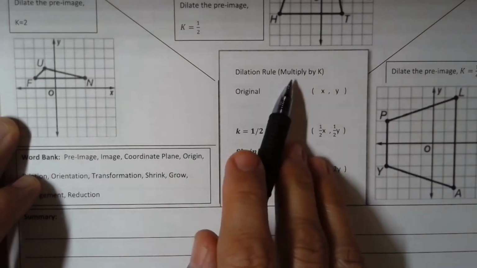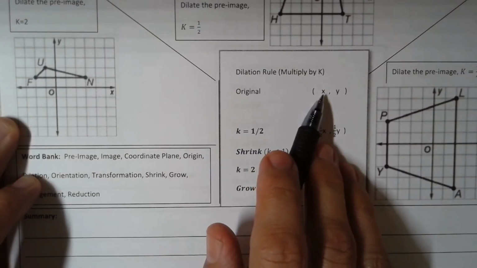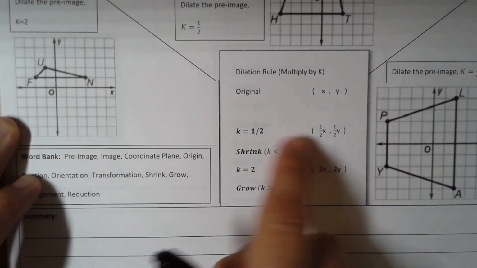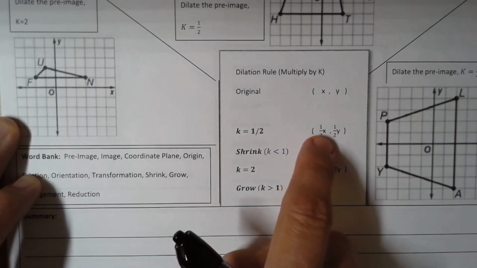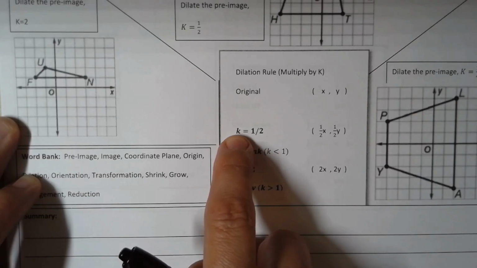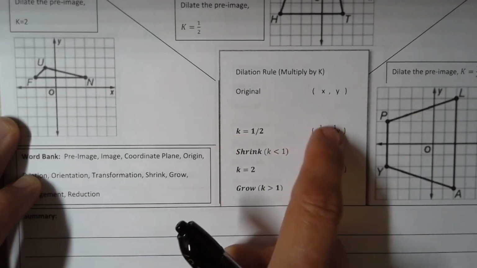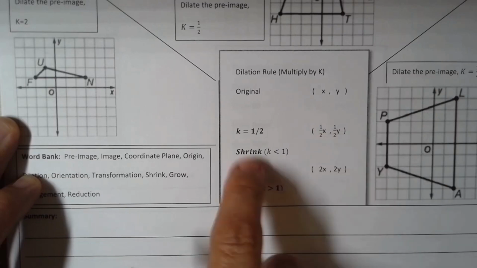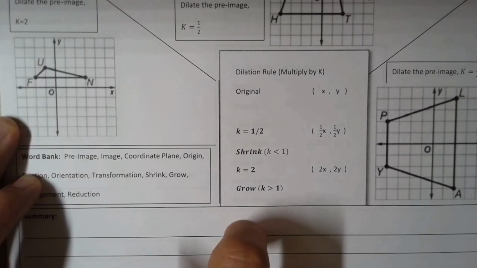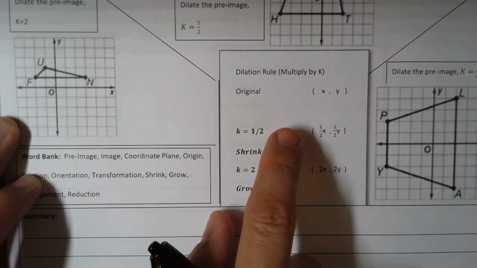Notice our dilation rule says multiply by k. So our original ordered pair will have an x value and a y value, and all we're going to be doing is taking k and multiplying it to our x value and to our y value. For instance, in this example, k is equal to 1/2. Therefore, we multiply 1/2 to x, and we multiply 1/2 to y. In this case, this is a shrink because k is less than 1.